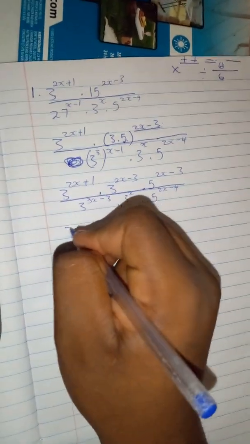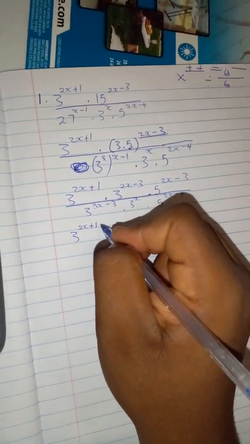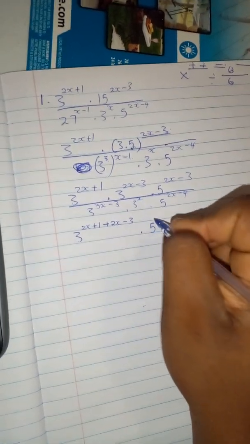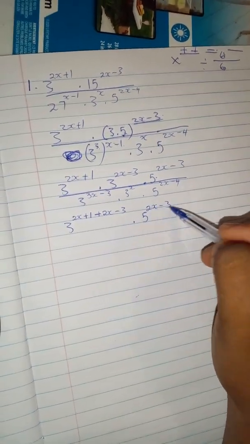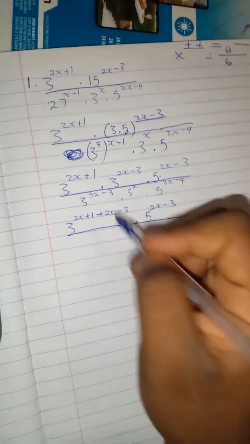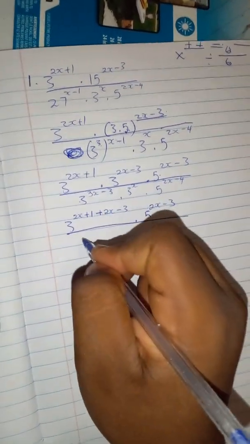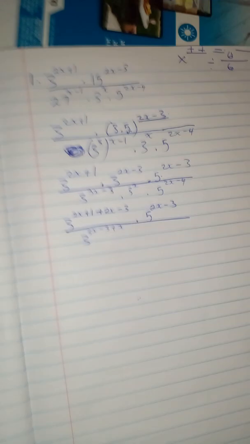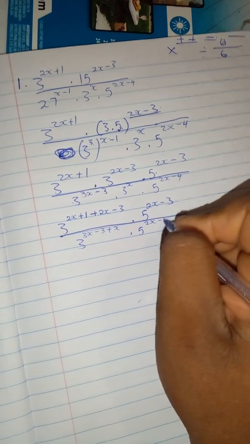So you're going to say 3 to the power of 2x plus 1 plus 2x minus 3, multiplied by 5 to the power of 2x minus 3. 5 and 3 are different bases, so you cannot add those to the base 3. So you're going to write it again. Check the ones below: the same bases, 3 and 3, so you add these exponents. 3 to the power of 3x minus 3 plus x. Then multiply again by 5 to the power of 2x minus 4.